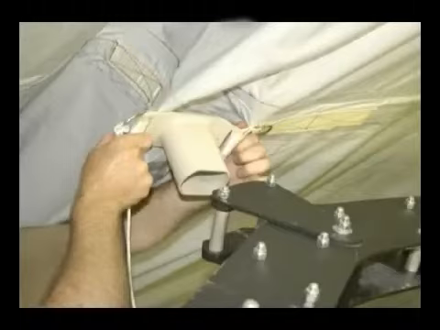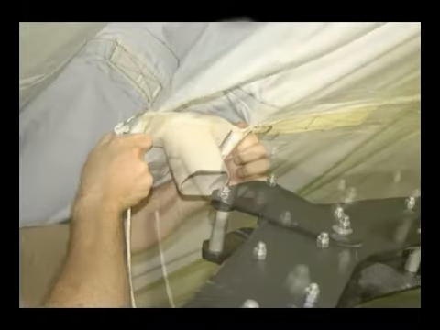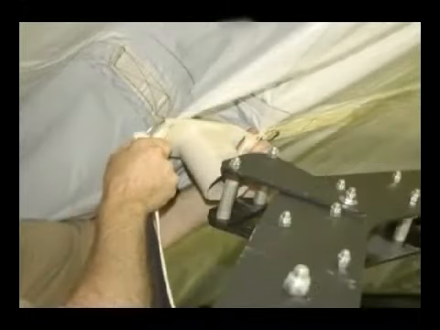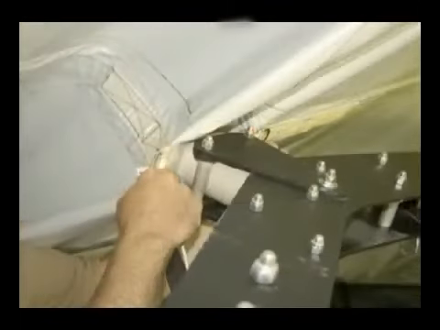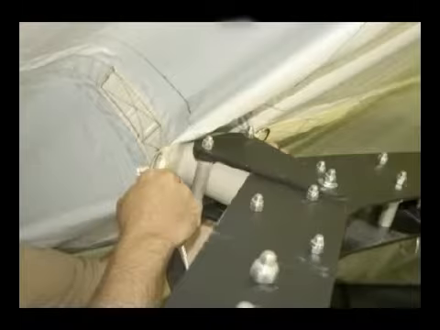First, identify the peak fittings, which are metal tubes attached to flat metal plates located on the inside roof of the tent. Use care to make sure your fingers aren't pinched while inserting the peak fittings on the tent into the peak fitting holders on the arch. Starting at one end of the tent, place a peak fitting into a peak holder.